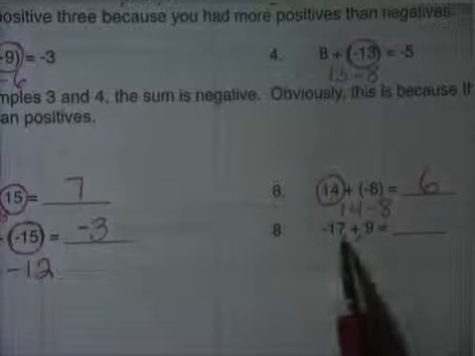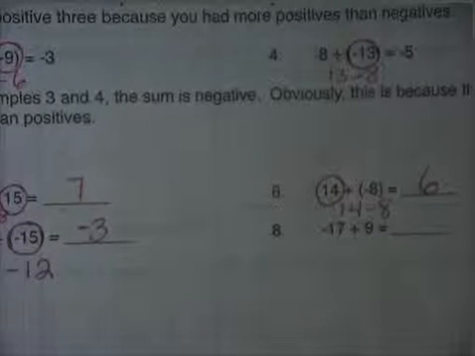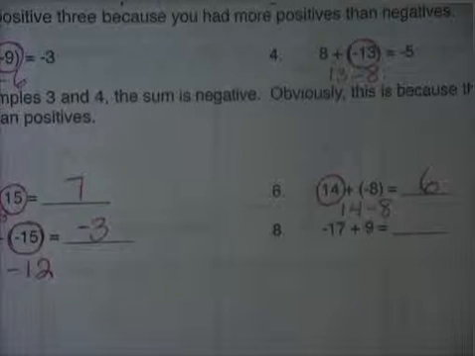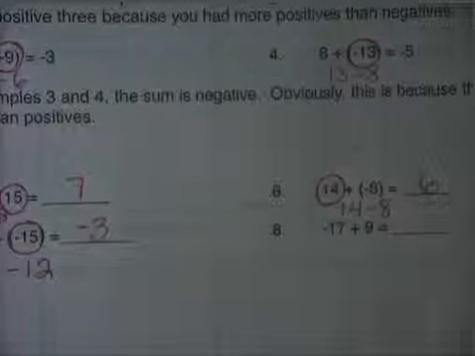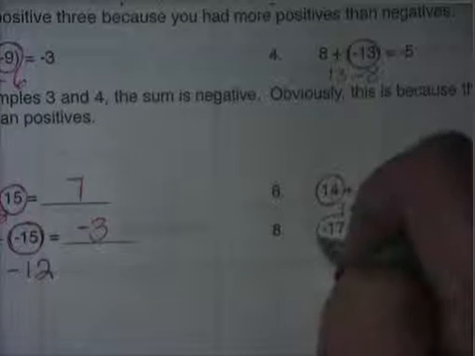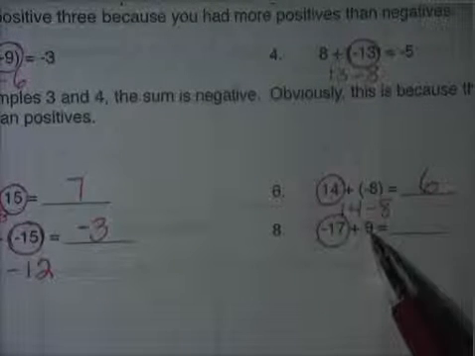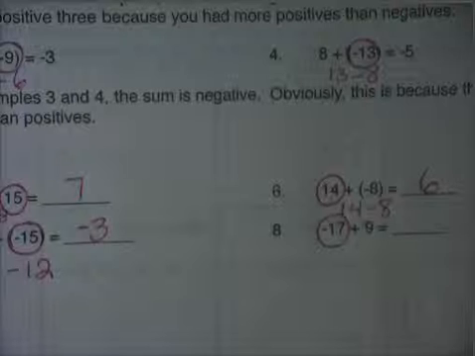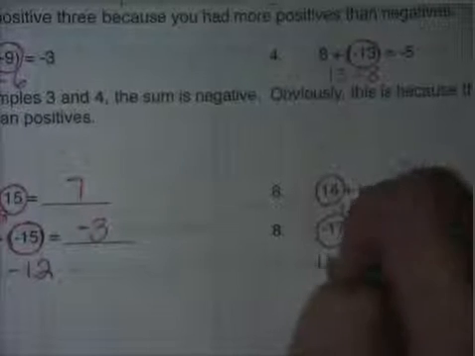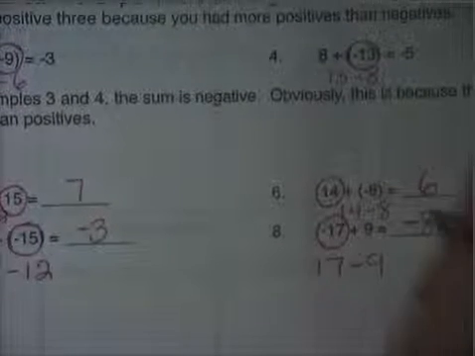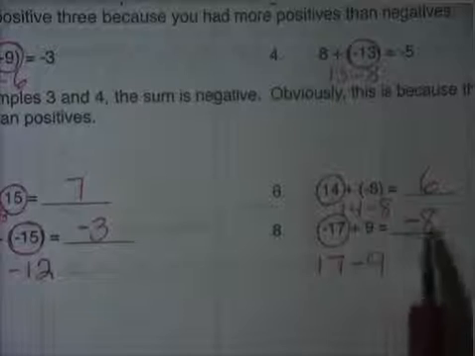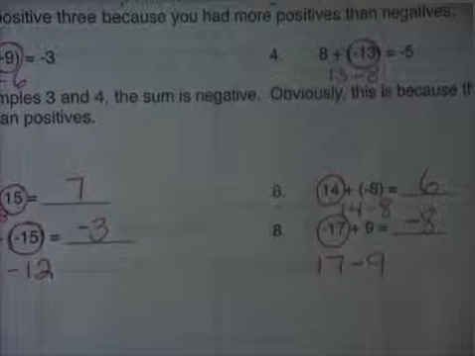Number 8, negative 17 plus 9. I want you to circle the one you have the most of. Do you have more negatives or do you have more positives? Circle that now. Hopefully you circled negative 17 because I have 17 negatives and 9 positives. And hopefully you know that your answer then will be negative. So 17 minus 9 is 8. I have more negatives than positives, so my answer is negative 8.